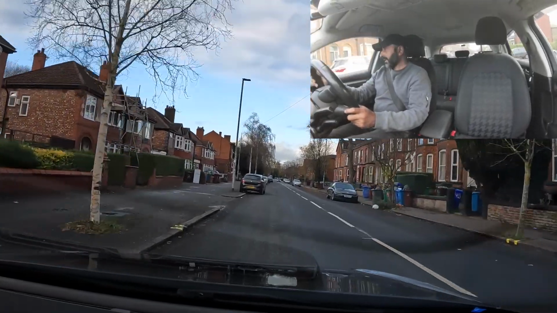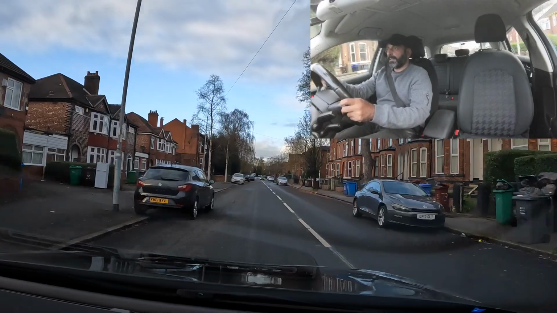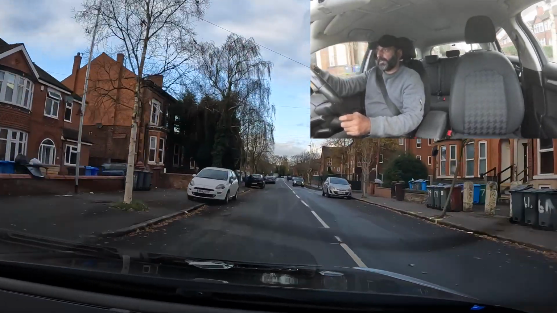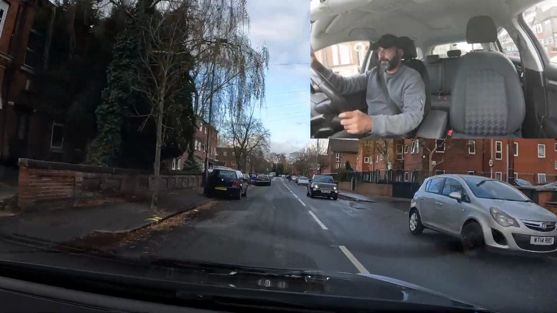So I look in the mirror, left mirror, and then I'll position myself more to the left. I can see the car on the left again. I look in the right mirror and move back again closer to the center line. And keep an eye on that car there. He's slowing down for me, so I'm okay to carry on.